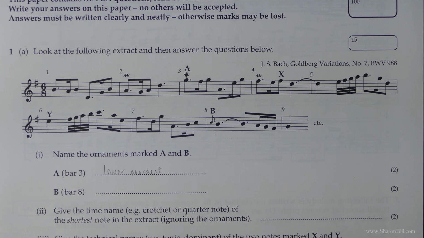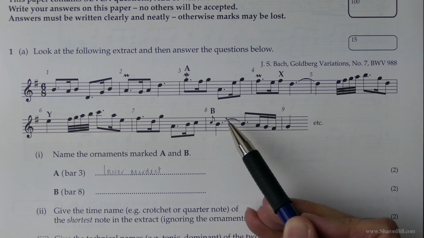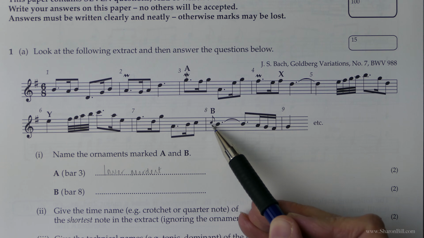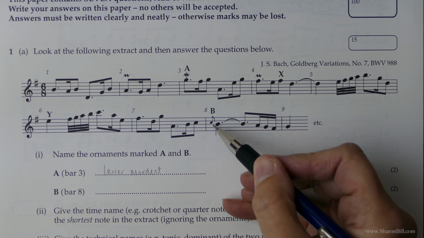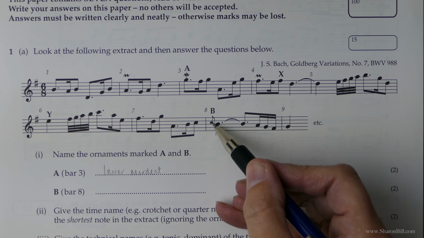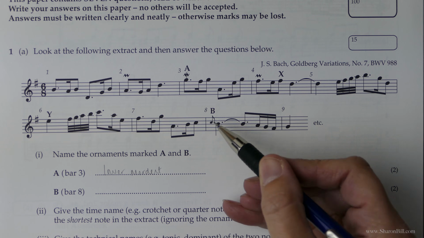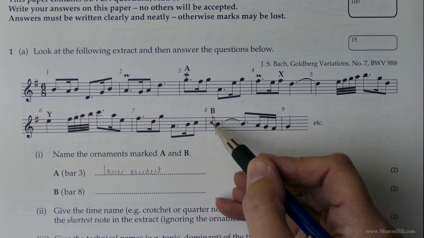So bar 8, we're looking at B. This is this one here. Now you need to be careful here because this is an appoggiatura, unlike an acciaccatura, which has a little line through it. This appoggiatura you could also call a leaning note. The one with a little line through it is a crushed note, and this one is where we divide the value between these two notes equally.